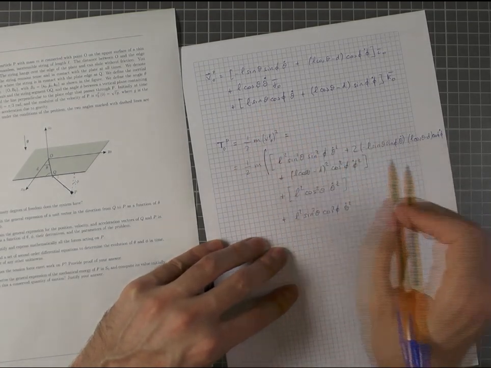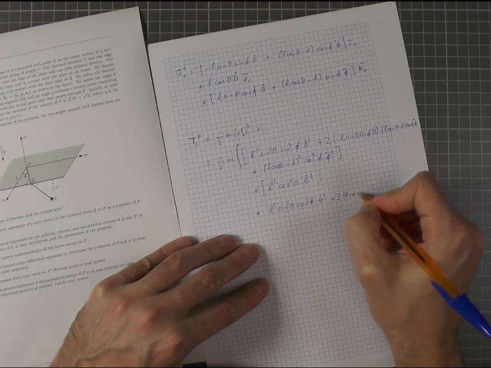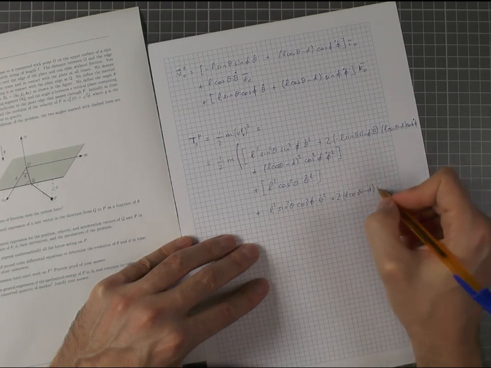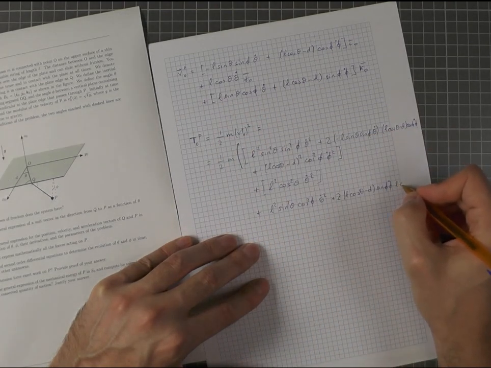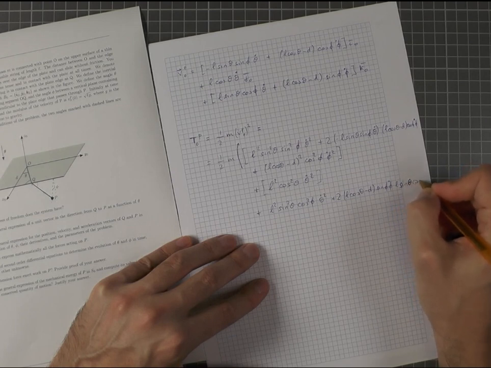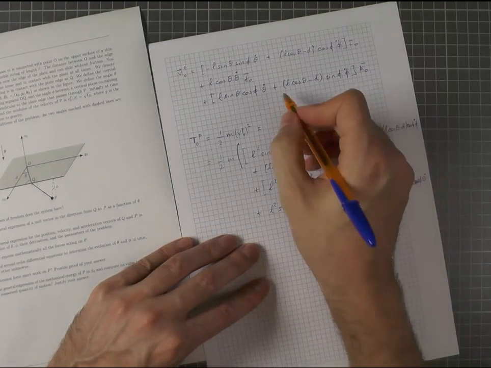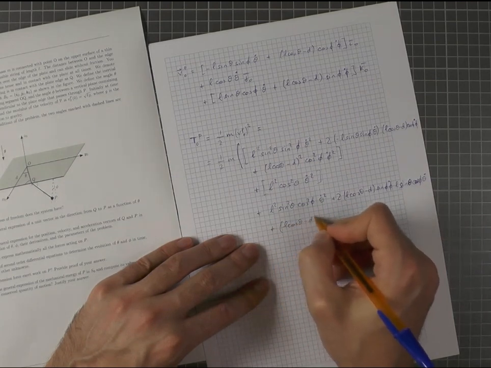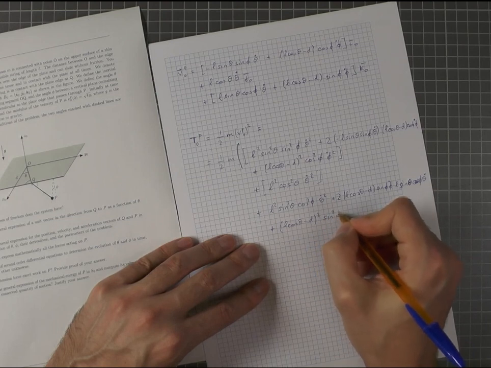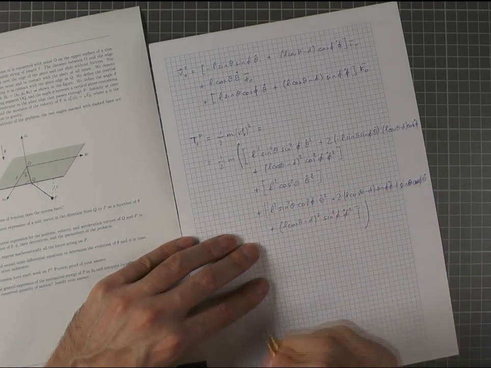Okay, after squaring this, then we have the 2 times L cosine theta minus d sine phi dot times this. So we have sine theta cosine phi, and then theta dot. And then finally, this parenthesis squared, so L cosine theta minus d squared sine squared phi dot squared. And this is all there is to it.